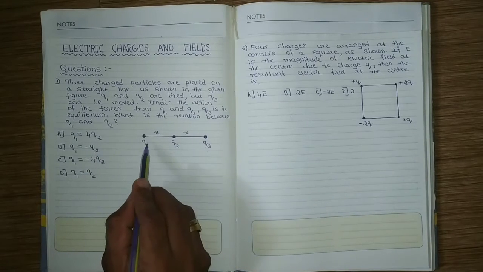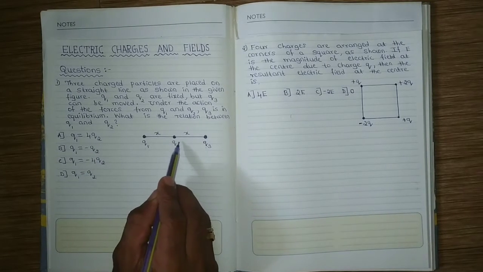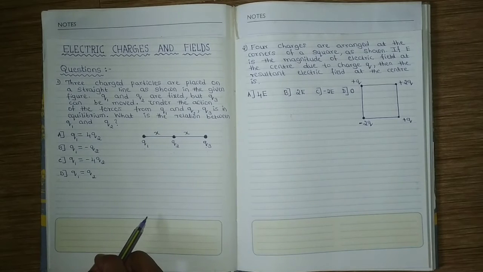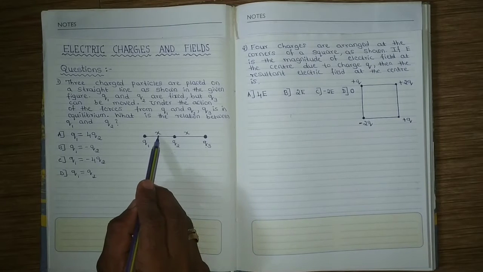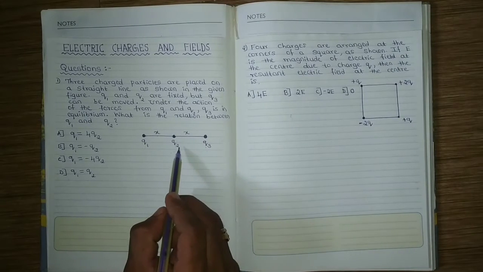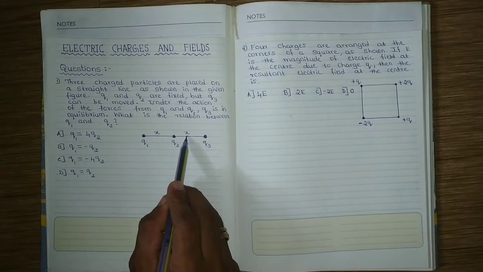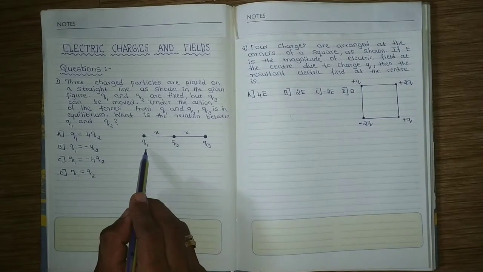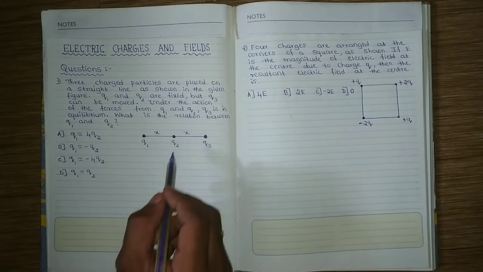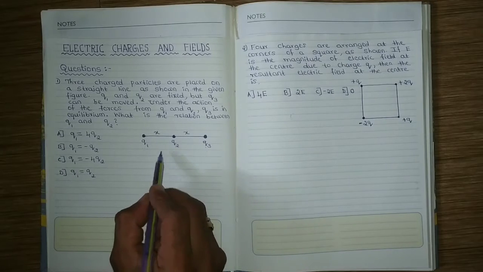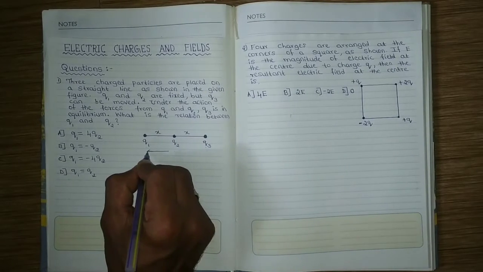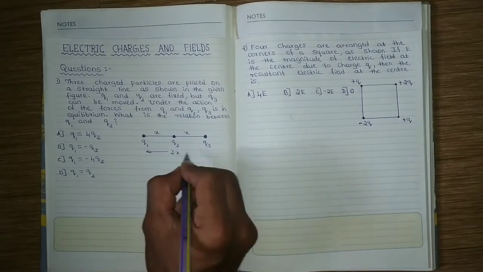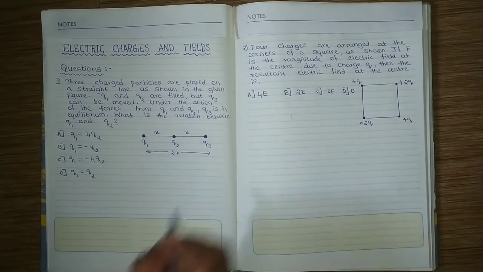Now we know the distance between charge Q1 and Q2 is x, and the distance between charge Q2 and Q3 is x. Then the distance between charge Q1 and Q3 is x plus x, that is 2x.